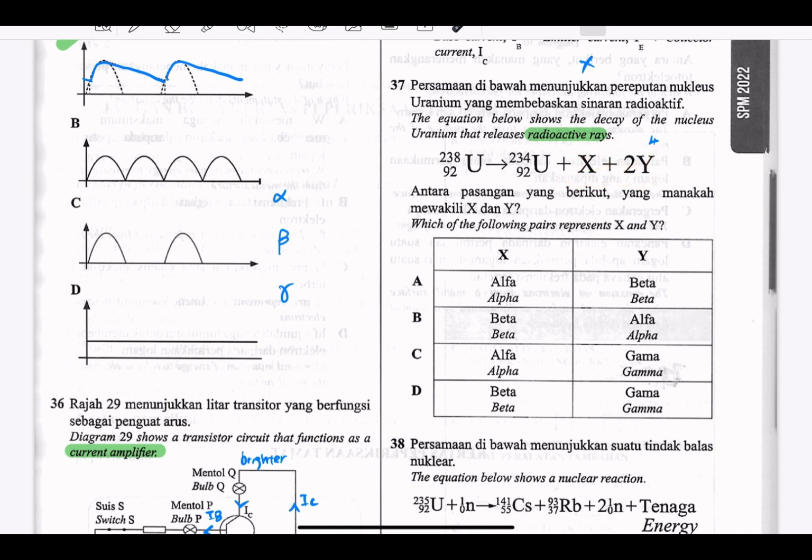How to become 0? 2 and negative 1. 2 and negative 1. And here's 4, 0. So X is alpha and then Y is beta. The answer is A.